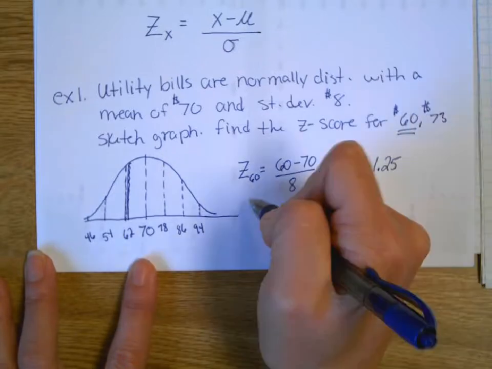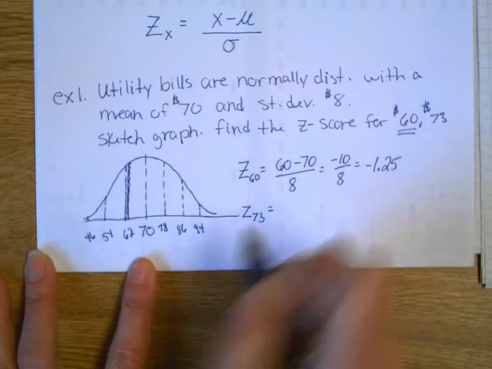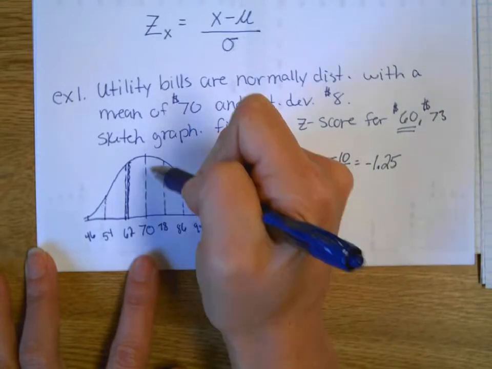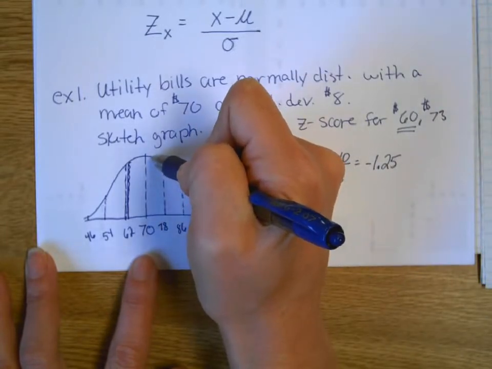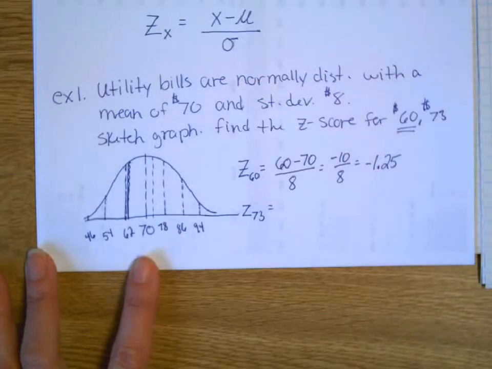Okay, the z-score for $73. This time I'm going to get it in the right spot. That one's just above the mean. Less than 1 standard deviation above the mean. How far above the mean is that? It's a partial.